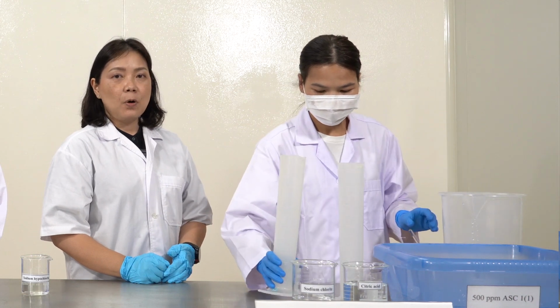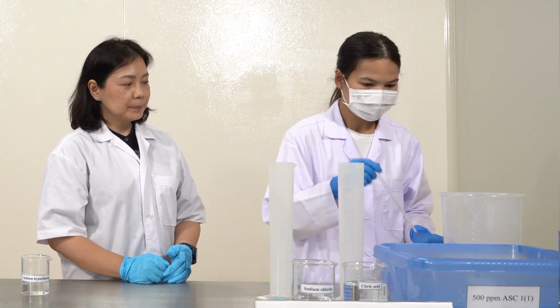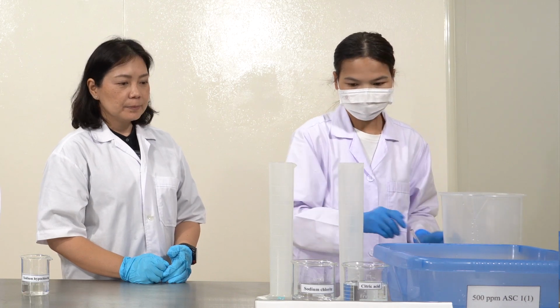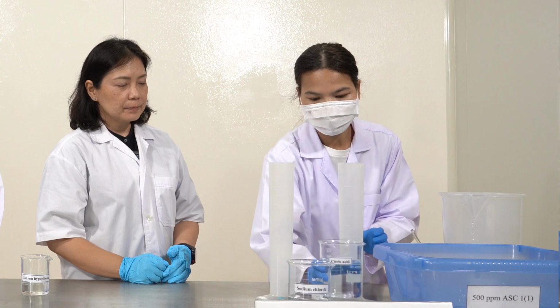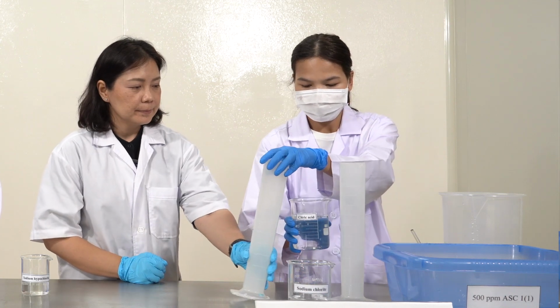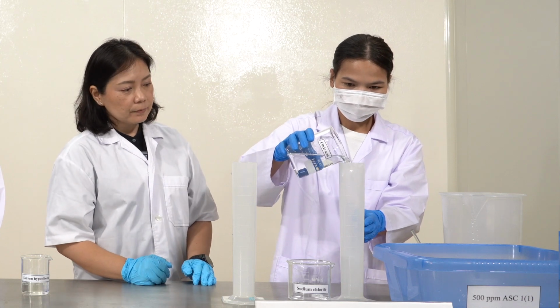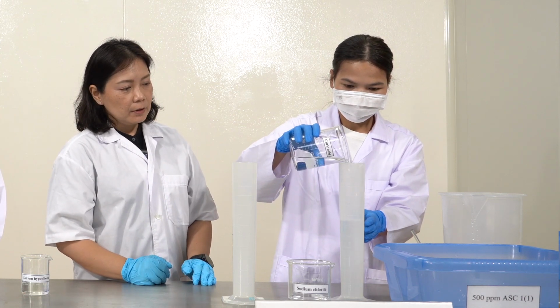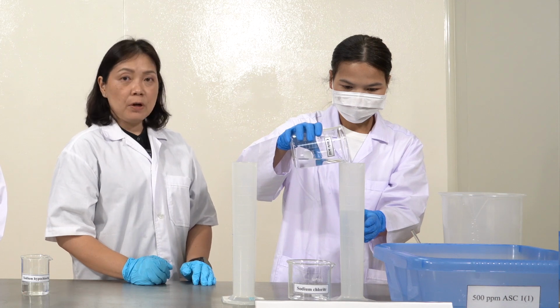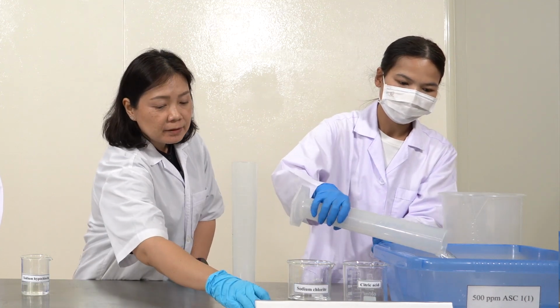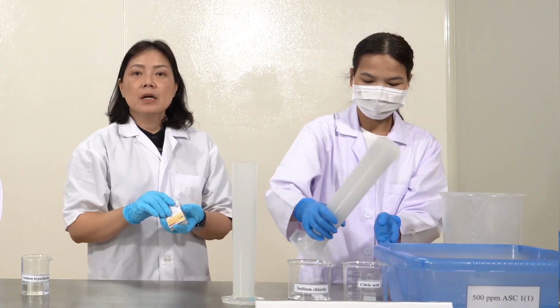And then you add 400 milliliters of citric acid and mix well. After that, the important step is to check the pH using litmus paper.